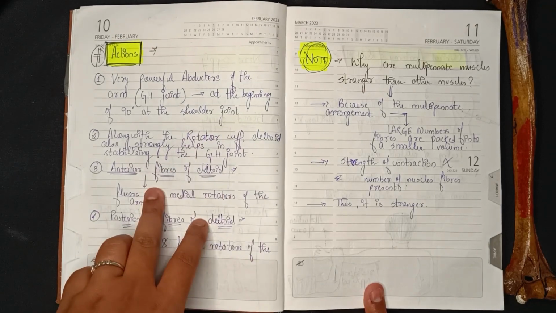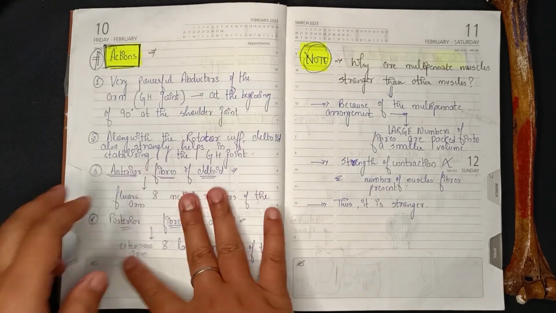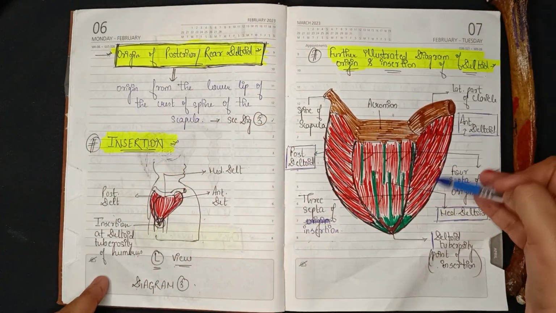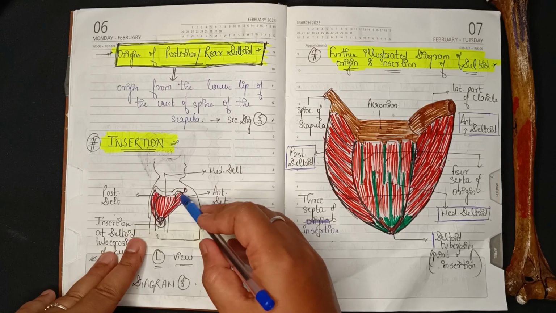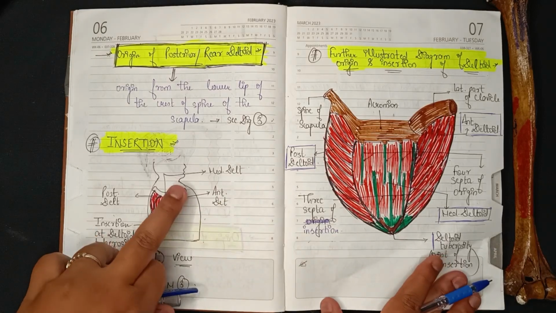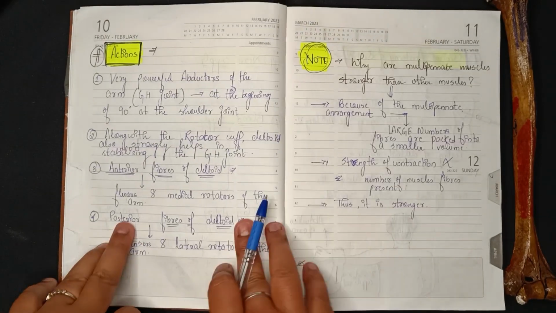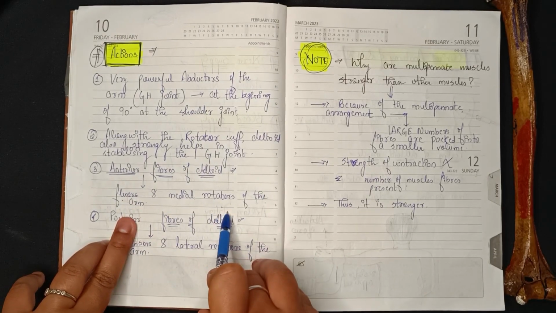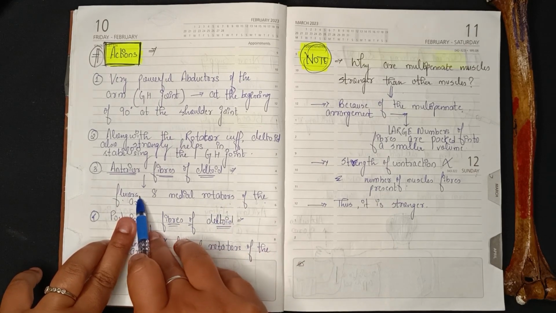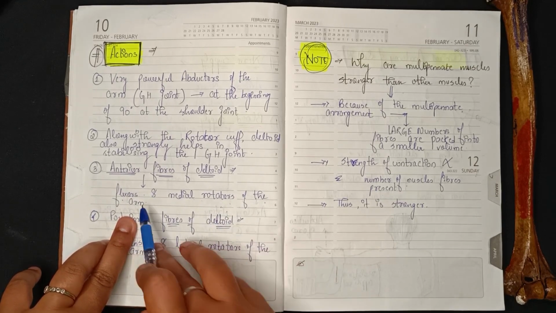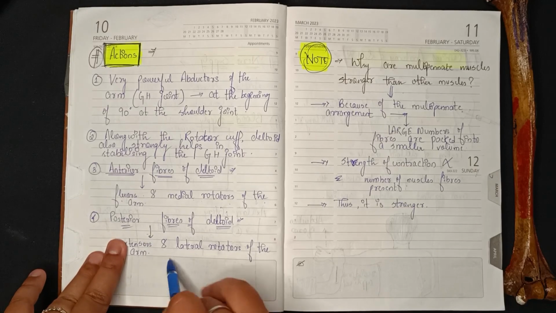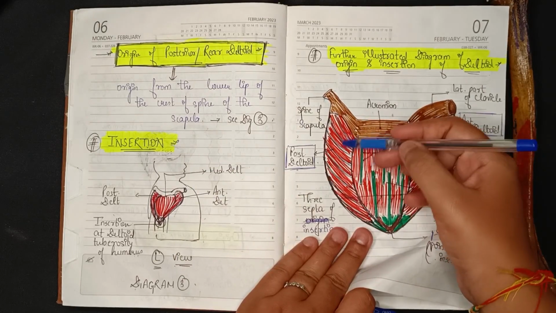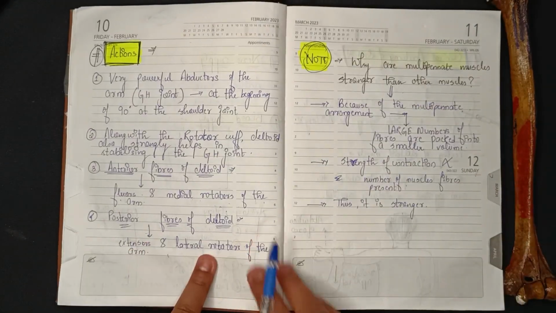Third point, the anterior fibers of the deltoid, that is these fibers here, are very strong flexors and medial rotators of the arm. I will show you how these movements are done, don't worry. And the posterior fibers are the opposite. That is these fibers, the posterior fibers here. These are the extensors and the lateral rotators of the arm.